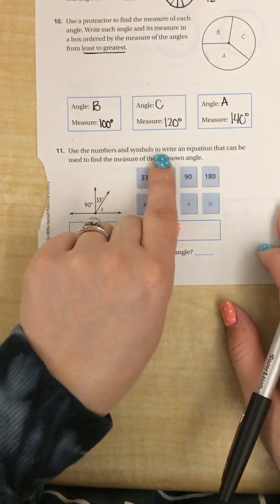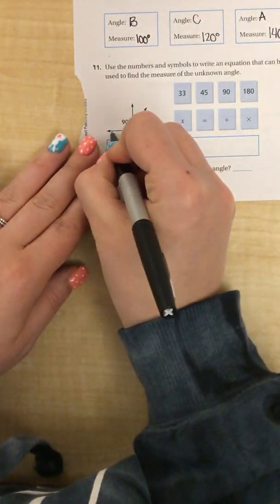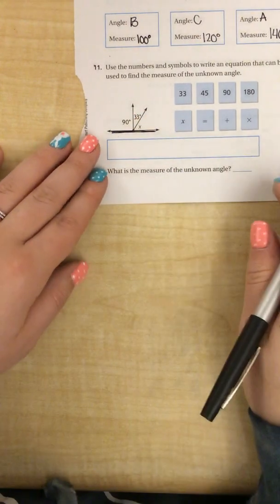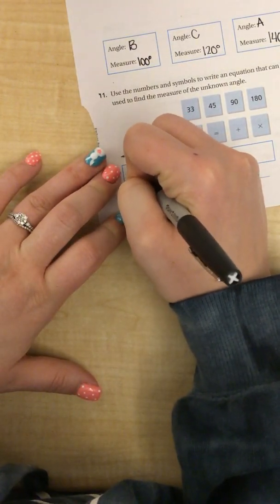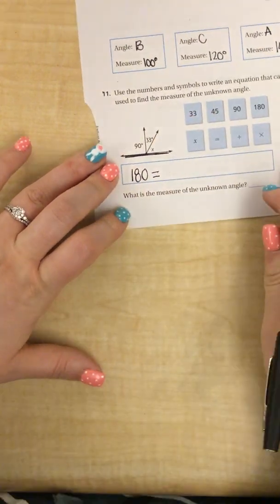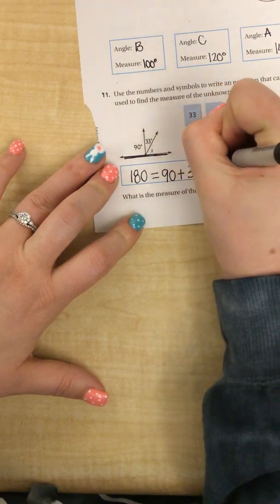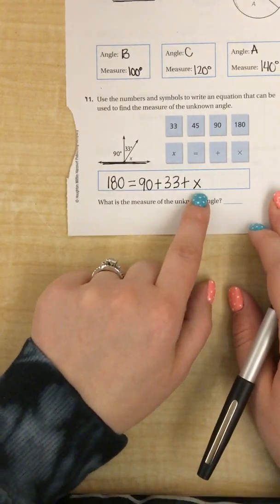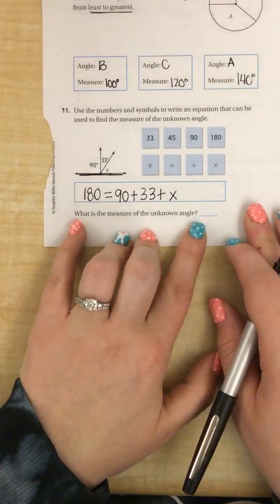All right, next one, number 11. Use the numbers and symbols to write an equation that can be used to find the measure of the unknown angle. So once again, we have to use a little bit of what we know. All three angles together make this straight line, and we know a straight line is called a straight angle, which is 180 degrees. So we know that 180 degrees is the total, and that is made up of 90 plus 33 plus x. We don't know what x is yet, but we know that if we add up all these angles, it's going to get us to 180.